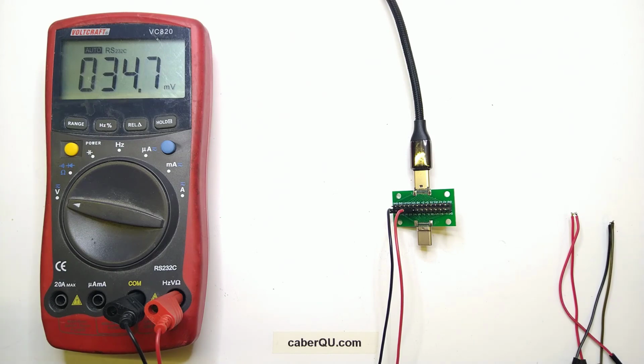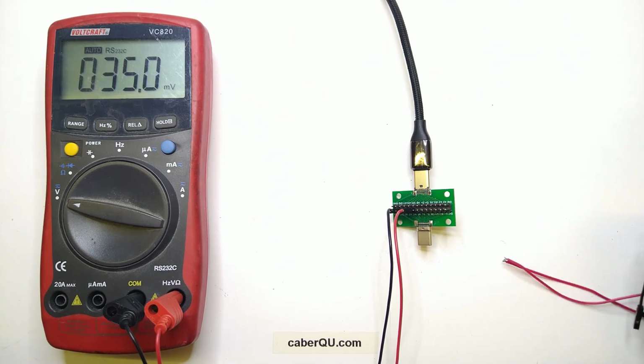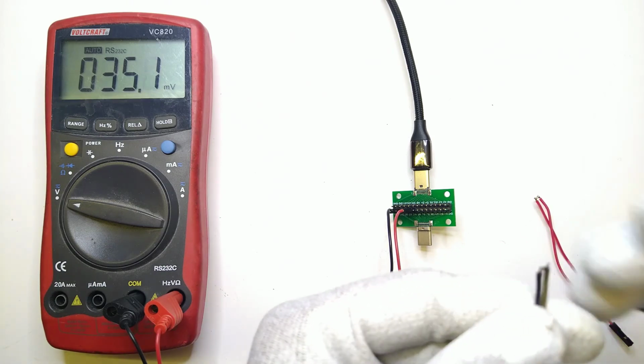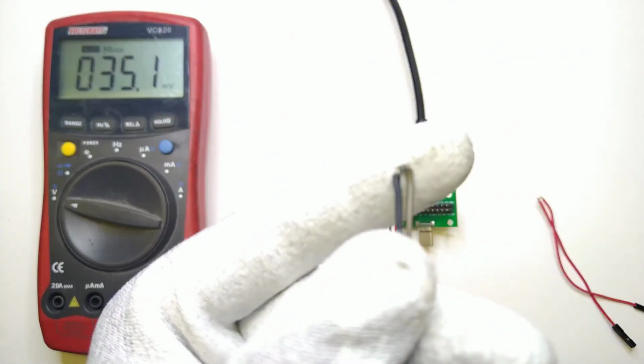This is due to the fact that my computer is not actually powering this USB cable, and it's not powering the connector either. This is because the USB standard defines that no power shall be applied without some kind of agreement on the voltage that should be applied. And the easiest way to achieve this is with a 5.1 kilo ohm resistor.